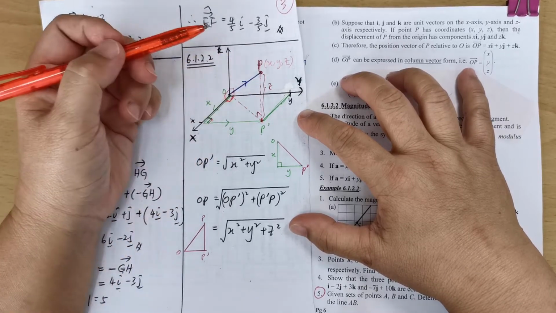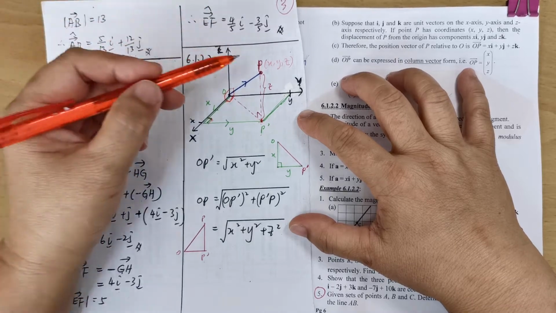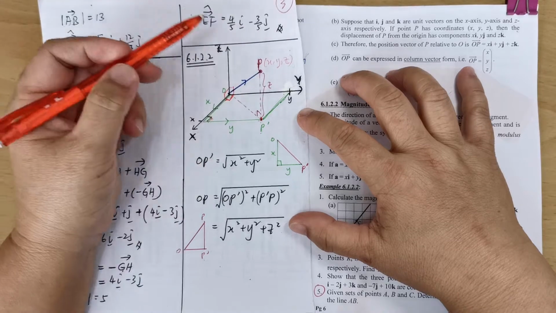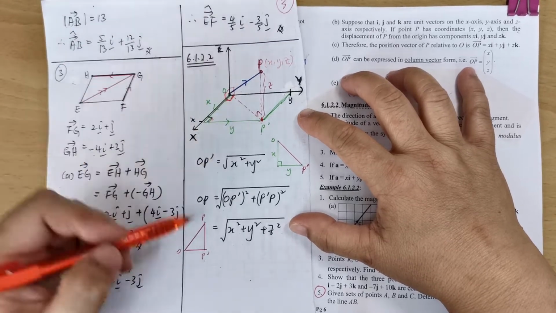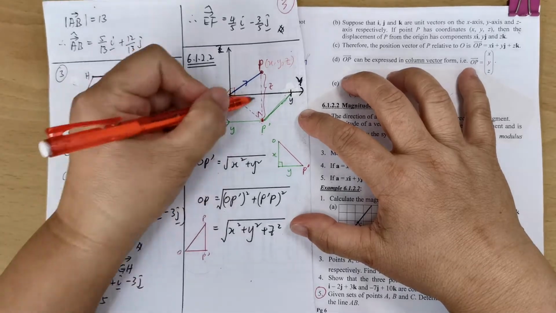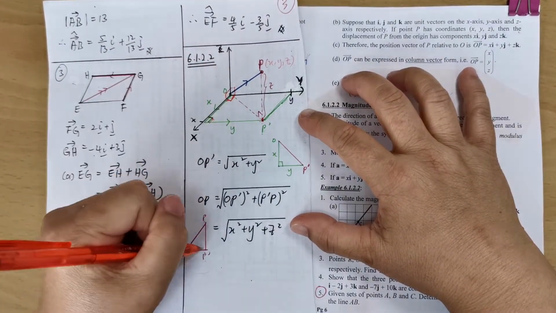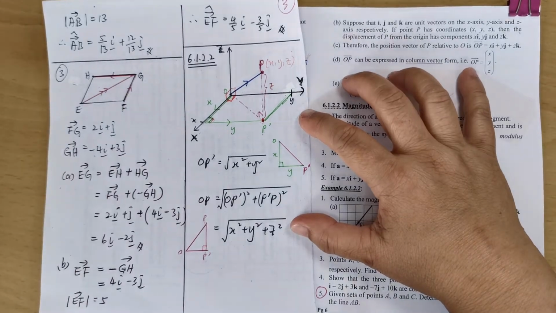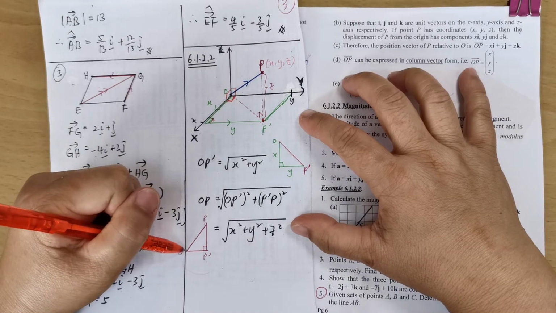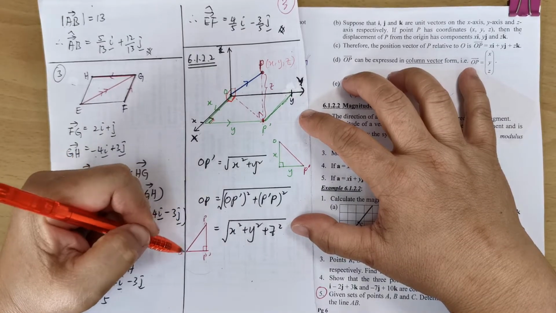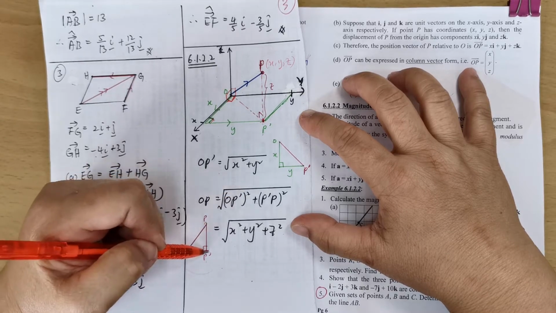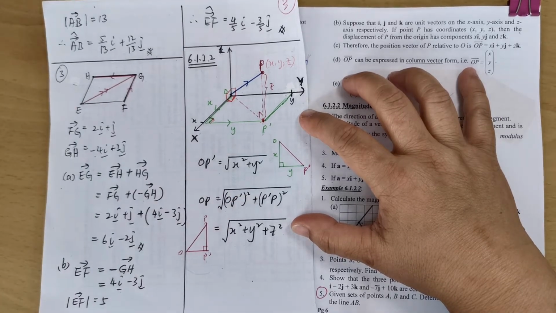Now, from this point, I'm going up z units. So now I will consider triangle OP prime P. I redraw the triangle OP prime P. P and P prime are actually perpendicular. Therefore, to find OP, again we use the Pythagoras theorem. OP squared is OP prime squared plus PP prime squared.